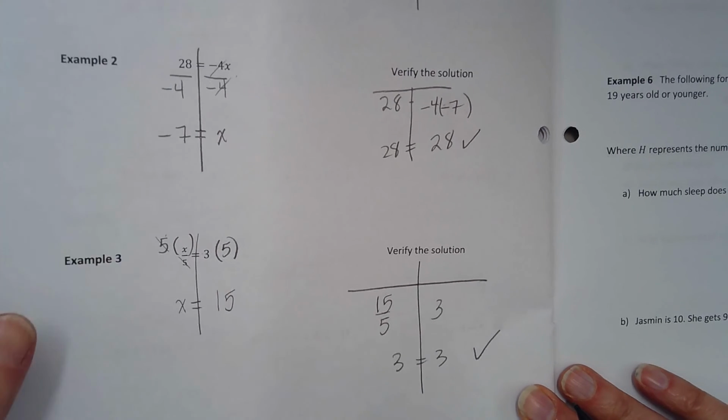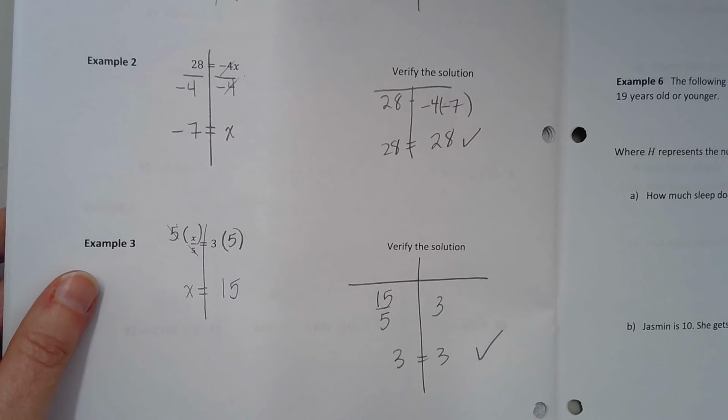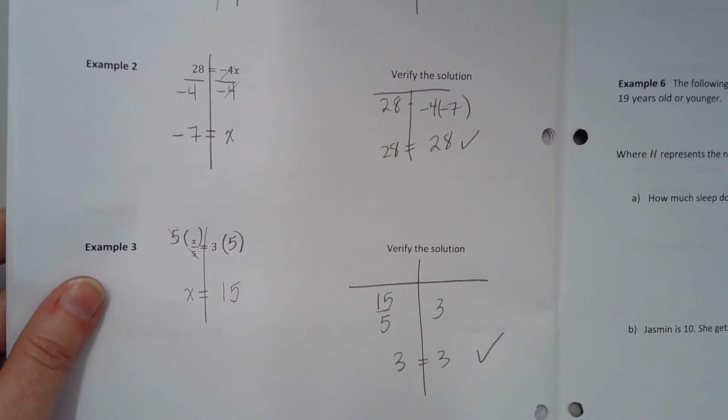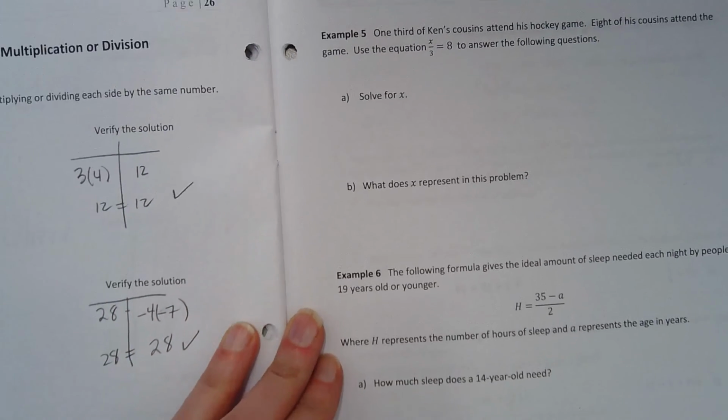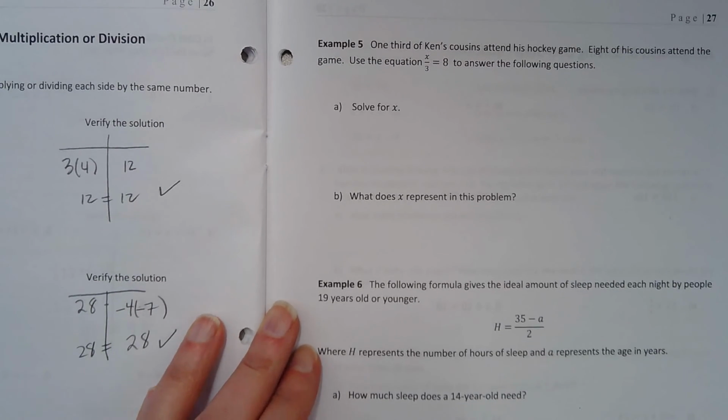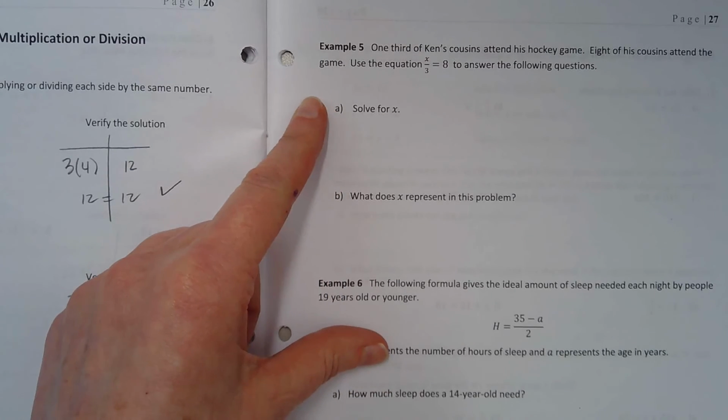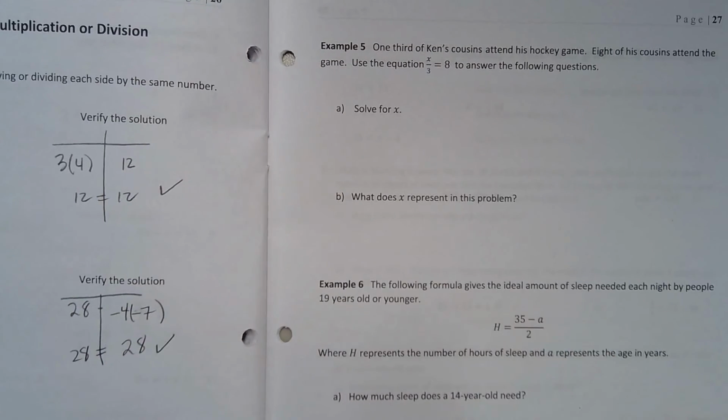Okay, questions? Same procedures, right? We're just undoing whatever operator the number is attached to the x with. And then that's leading up to some word problems, which I don't think are that challenging, but they are introducing us to the fact that we're basically going to be applying our knowledge sooner or later.